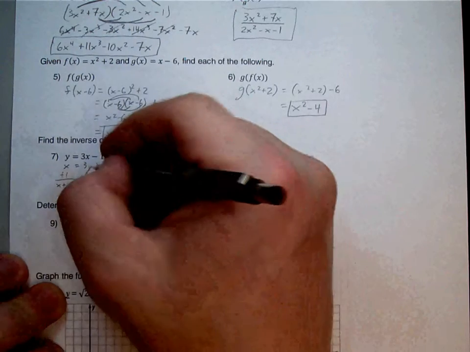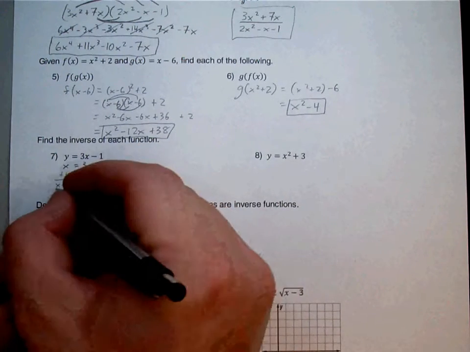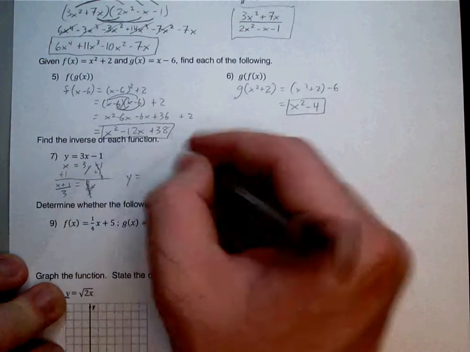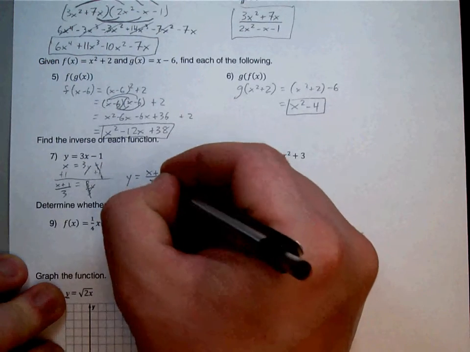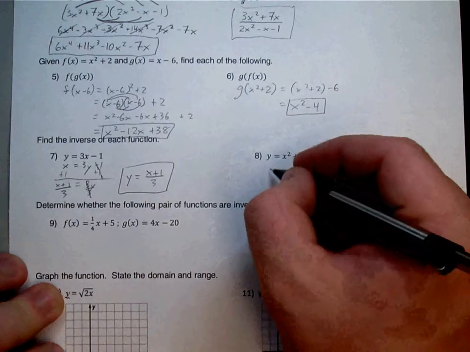On the other side you're left with just 3y. So then we divide by the 3. Get y by itself, so what does y equal? Well, it's x plus 1 all over 3. Done. Number 8, switch out the x and the y.